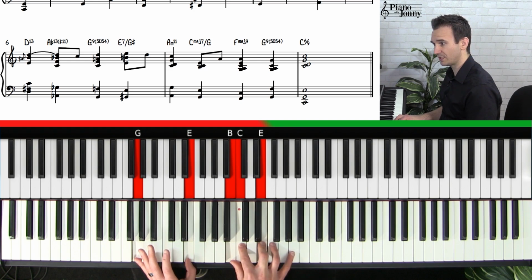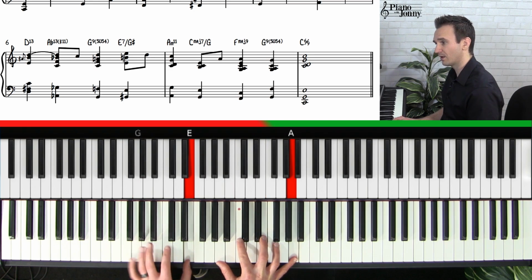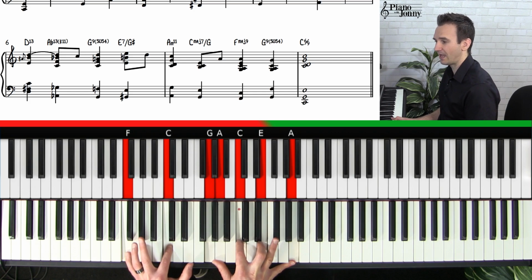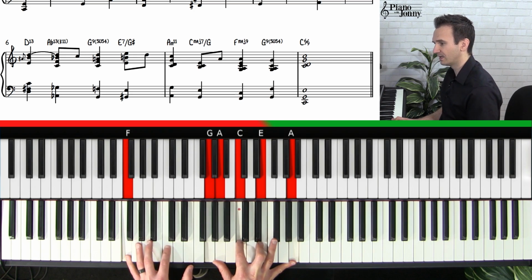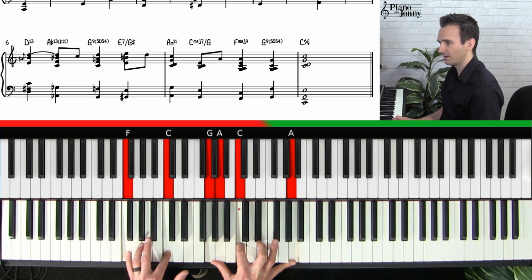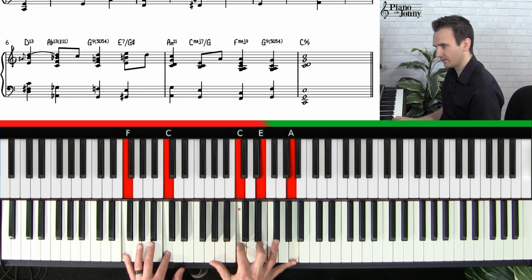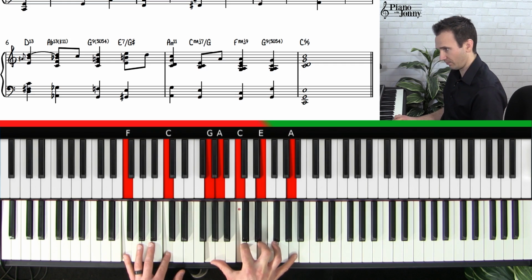C major 7 over G, single note melody. Lovely F major 9 chord, C or F, C, right hand butted up, G and A on the thumb, the C, E, and A. This is root, 5th, 9, 3, 5th, 7, and 3rd.